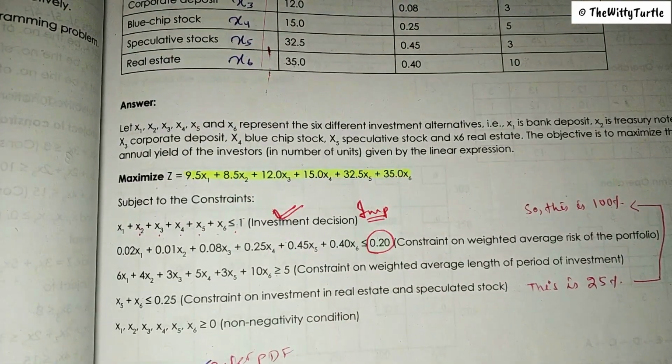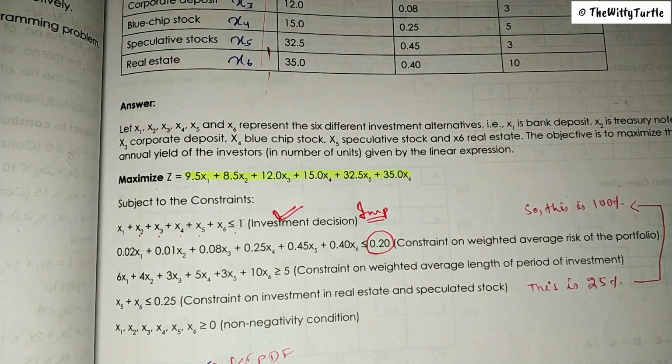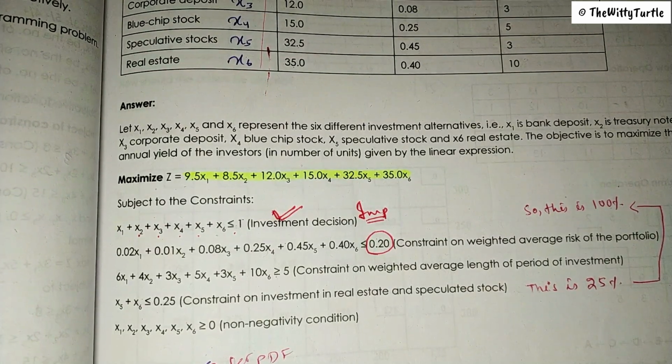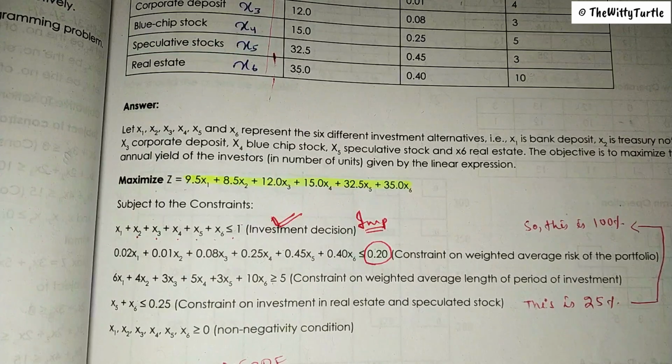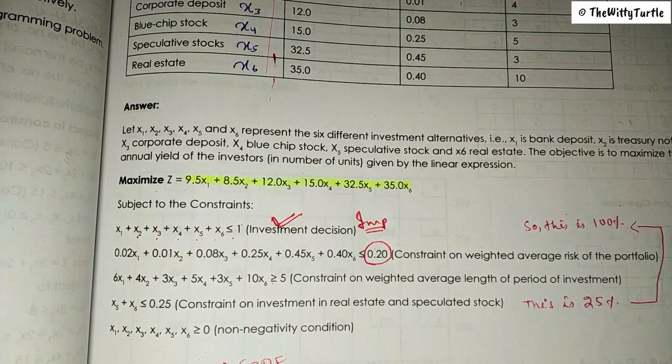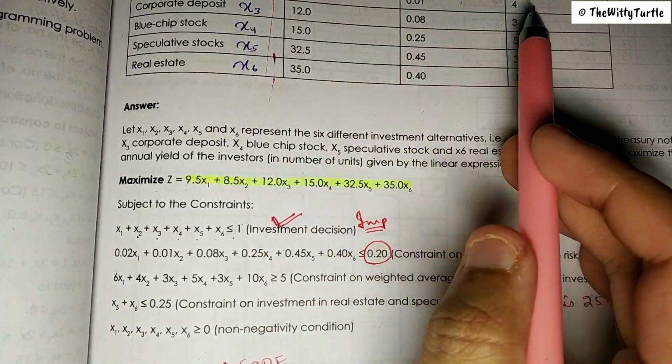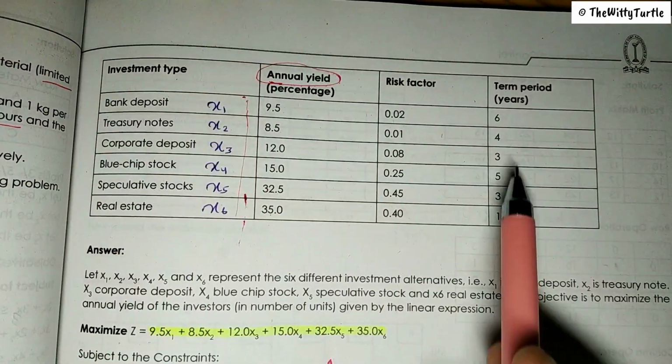Then the next point talks about a weighted average period should be at least 5 years. At least 5 years, what does it mean? It can be more than 5 years, but every investment decision, every investment policy should be for at least 5 years, which means here your term periods are also given.